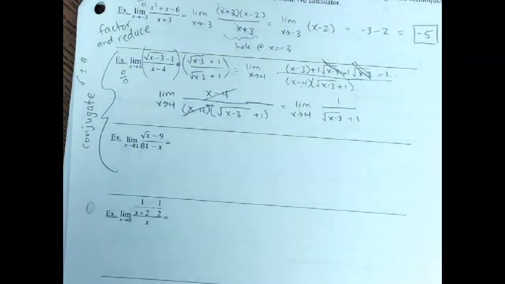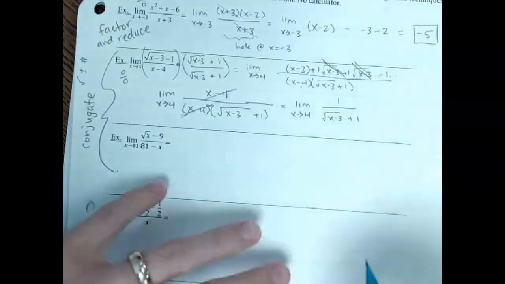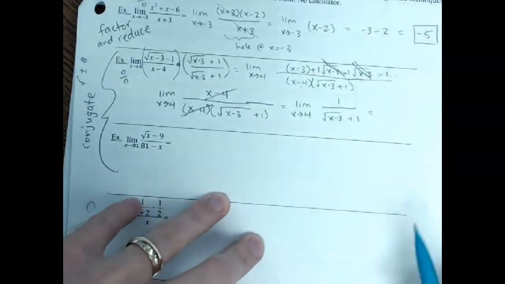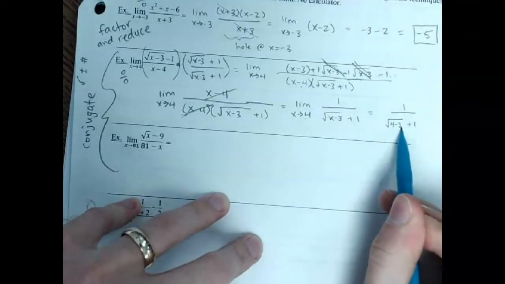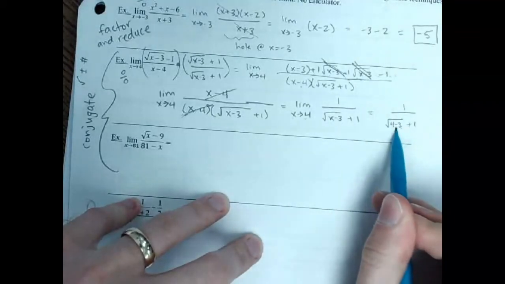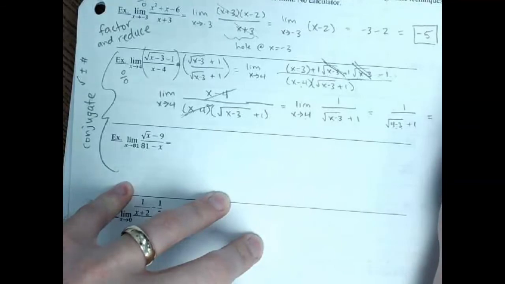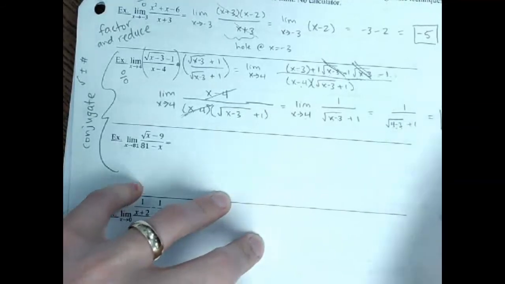Right, so I multiplied by the conjugate, did all the algebra. Now we're ready to direct evaluate. We're ready to plug it in. So change all your x's to 4s. You're going to have 1 over the square root of 4 minus 3 plus 1. Let's see, 4 minus 3 is 1. The square root of 1 is 1. 1 plus 1 is 2. So we get the answer as 1/2.